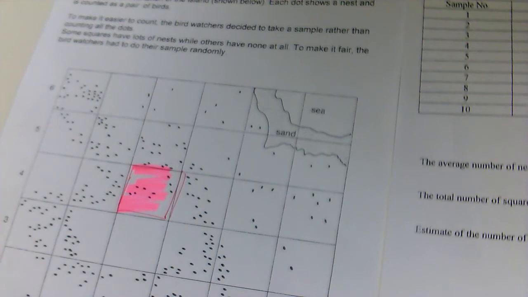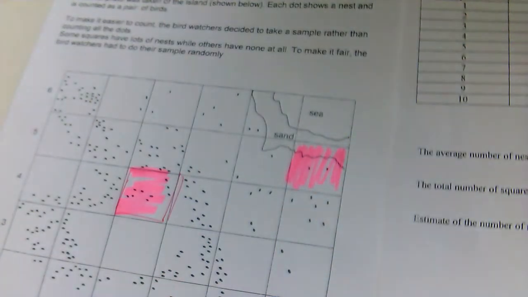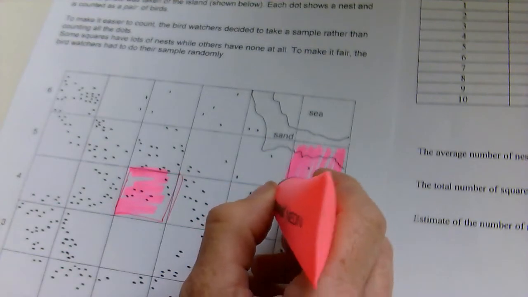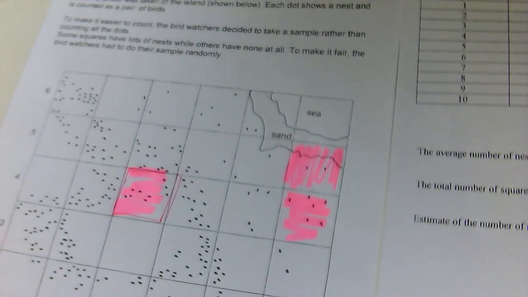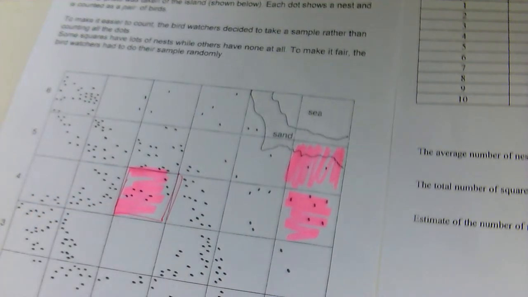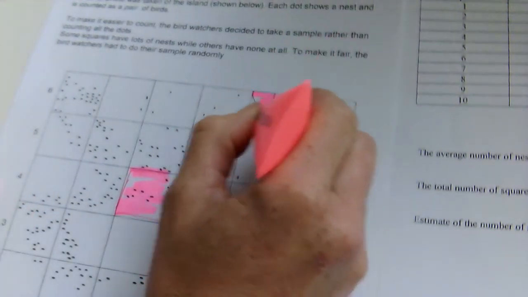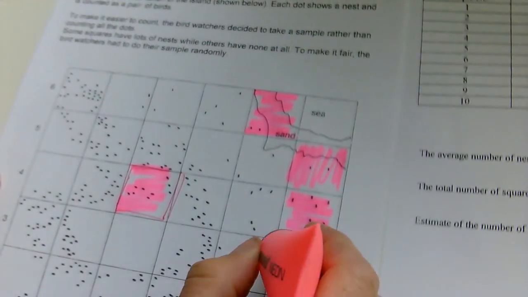Then I'm going to do 6, 5. So I'm going to go across to 6 and up to 5 and count the birds in that square. That's my second random sample. Then I've got 6, 4. Then I've got 1, 1. Then I've got 5, 6, 6, 3. Sorry, I made you wobble then.